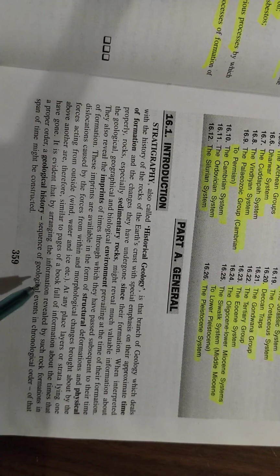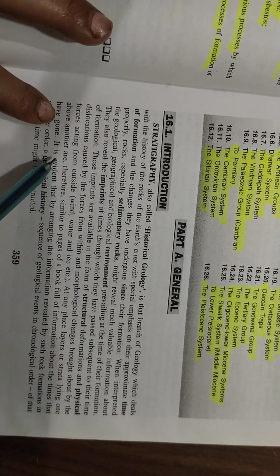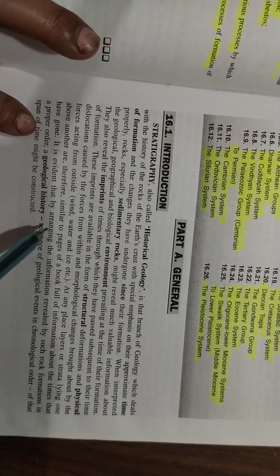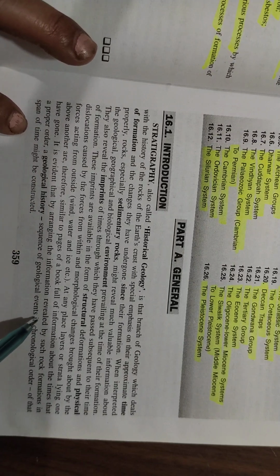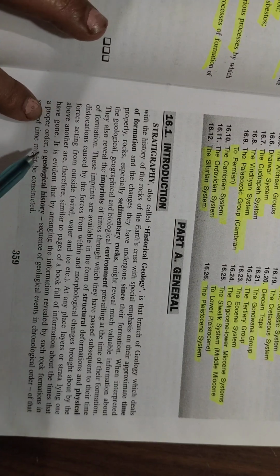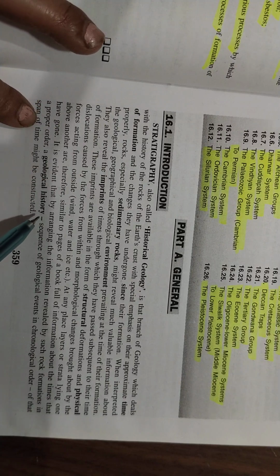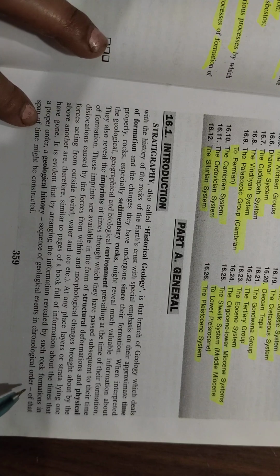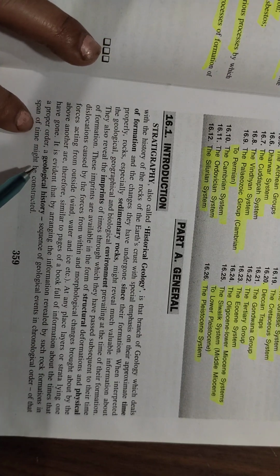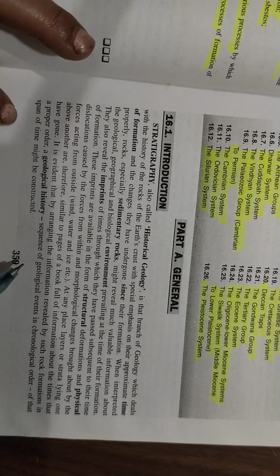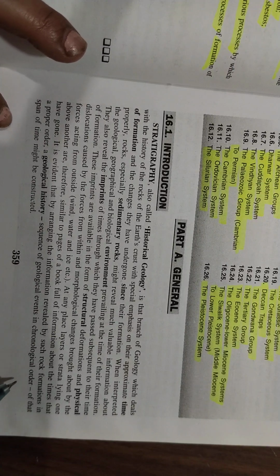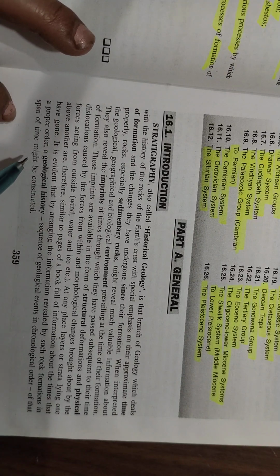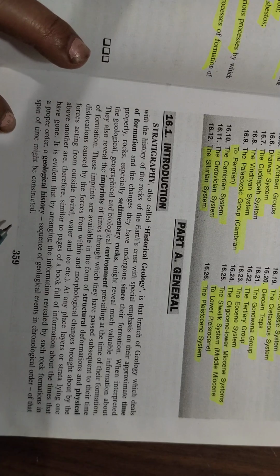At any place, layers and strata lying one above another are therefore similar to pages of a book, full of information about the times that have gone. It is evident that by arranging the information revealed by such rock formations in a proper order, a geological history, a sequence of geological events in chronological order of that span of time, might be constructed.